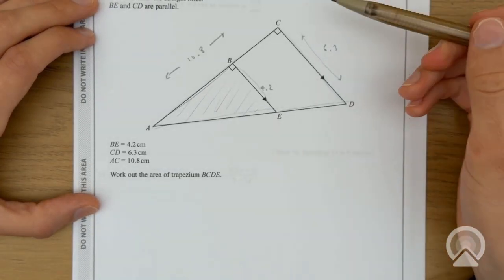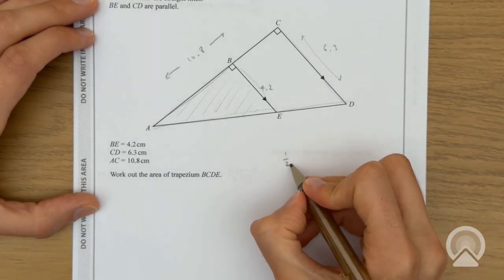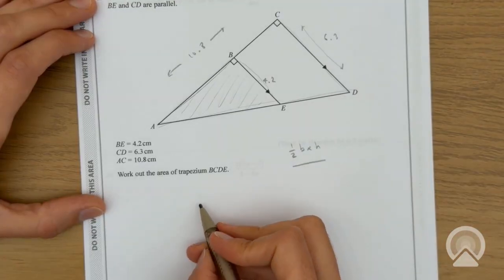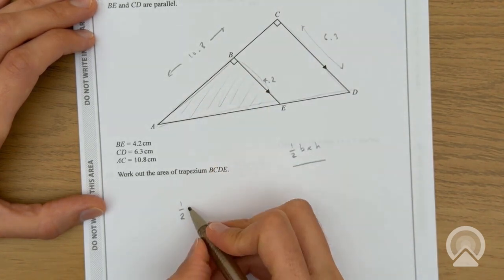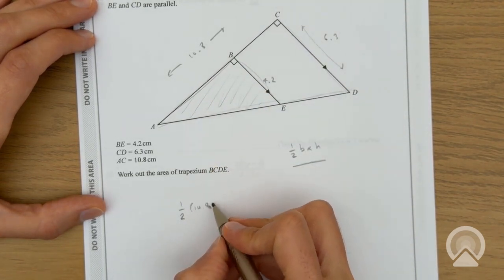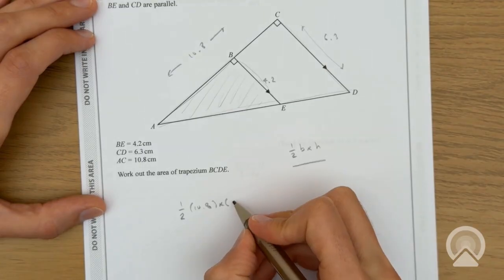As you can see, the area of a triangle is half the base times the height. So for the larger triangle, we do half, the base is 10.8, times the height, which is 6.3.